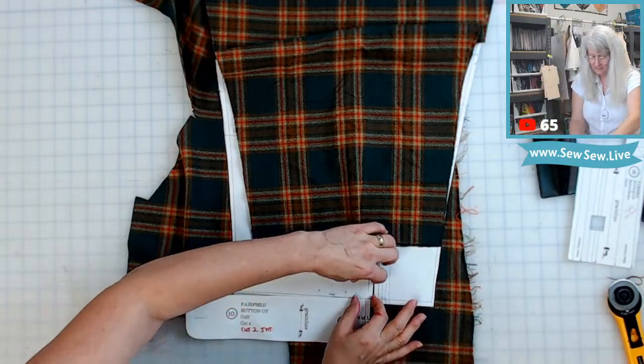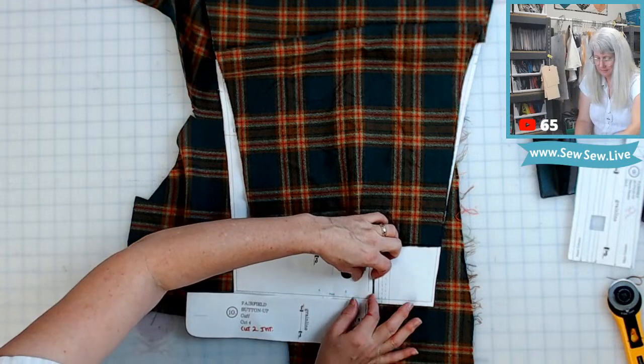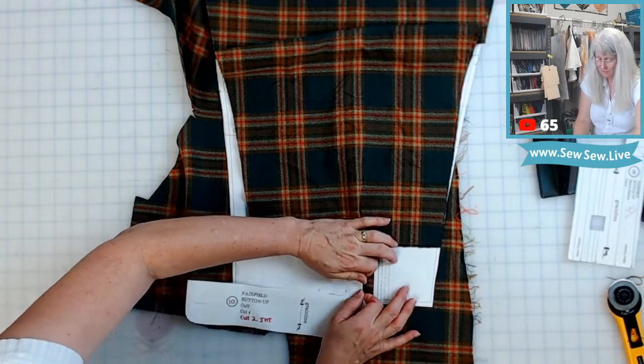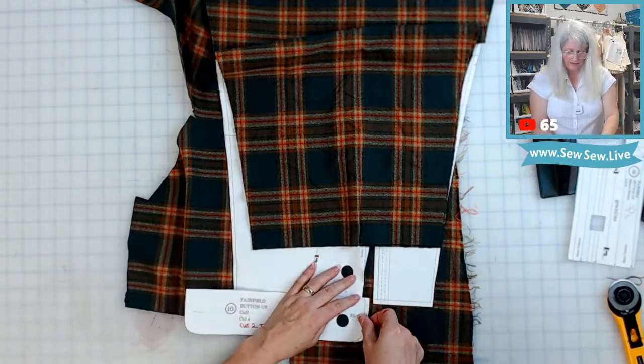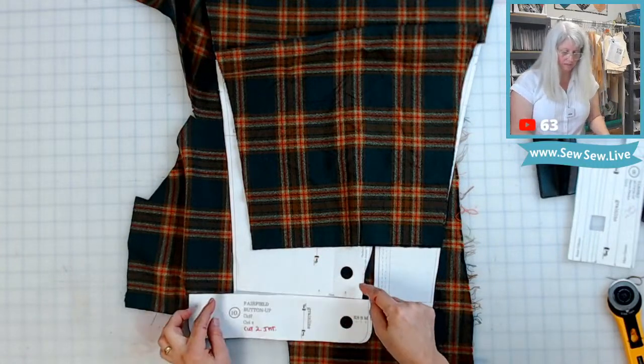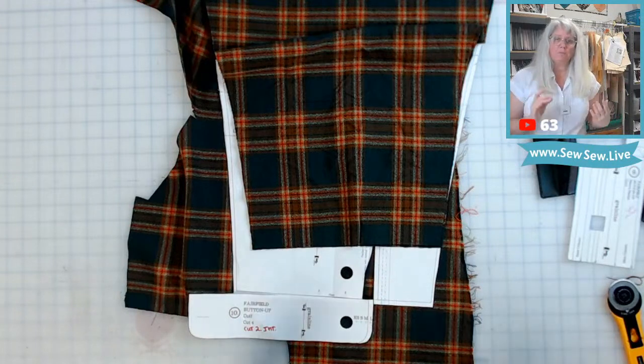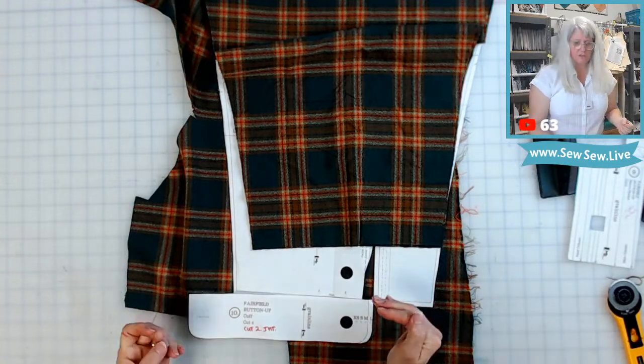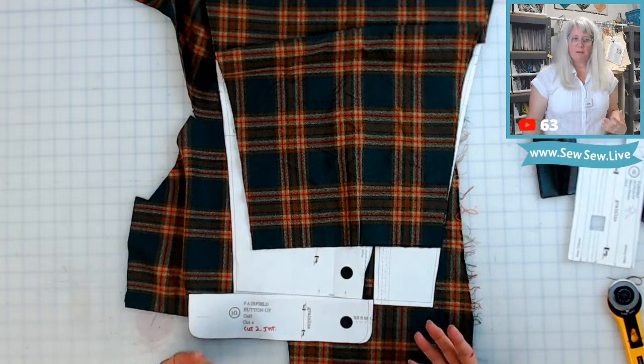Furthermore, this edge right here has a seam allowance and then it also gets turned back. So it's more like something like that. And then your seam line on your cuff goes to that edge. And then there's pleats. So matching the plaid from your cuff to your shirt is going to be kind of ambitious.